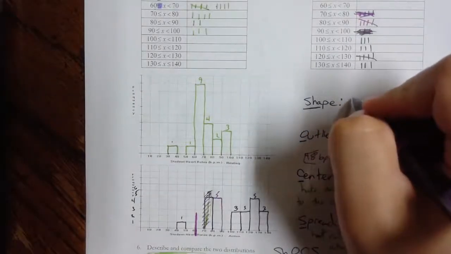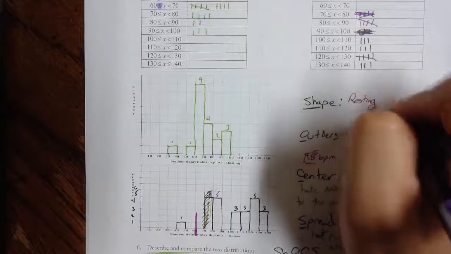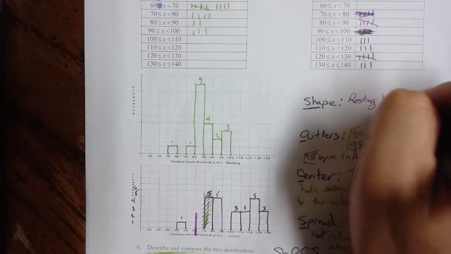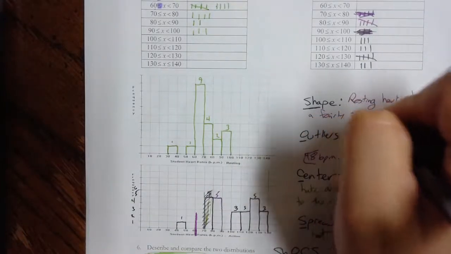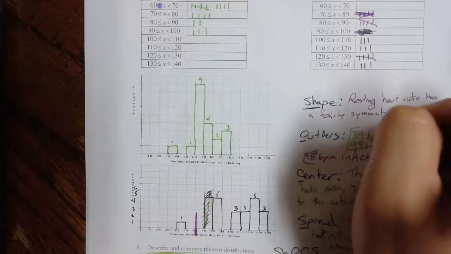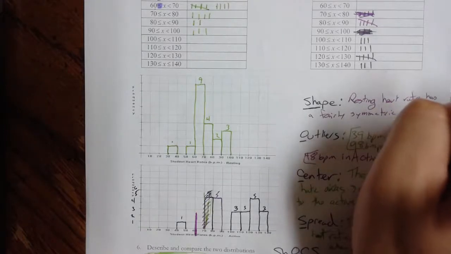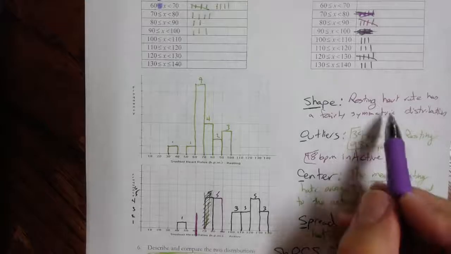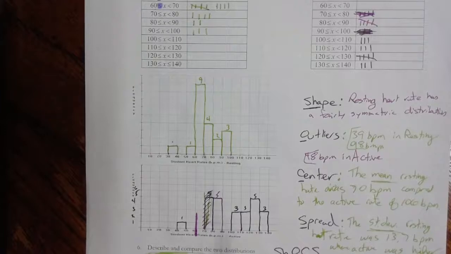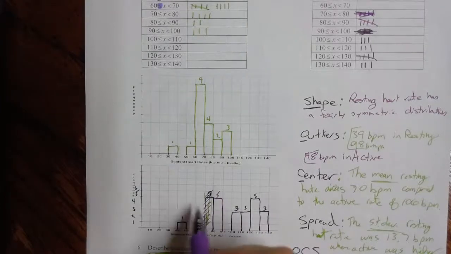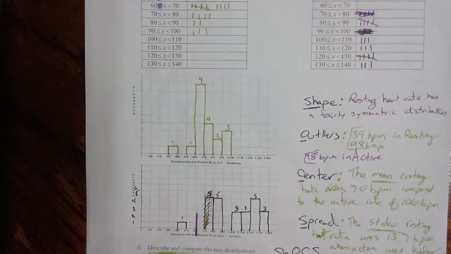So I'm going to say something like, resting heart rate has a fairly symmetric distribution. And maybe a better way to describe this one would have been to compare to the other one. One thing that's definitely safe to say is that resting heart rate is more symmetric than the active heart rate. The active heart rate is pretty level for the most part, but then there's this outlier which does have potential for skew. So I think saying that this one's kind of symmetric or skewed left is fine here as well. Again, shape's super hard with this small data set.